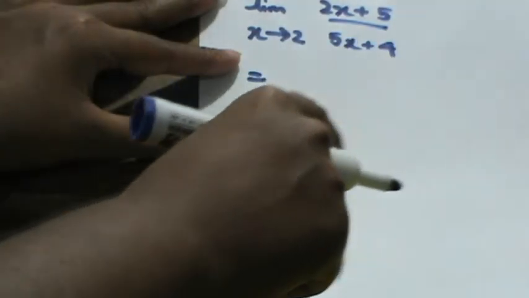So you know that when you have a quotient and you have to find the limit, you have to put the general equation. So this is equal to the limit when x goes to 2 of 2x plus 5 divided by 5x plus 4, which is equal to the limit of the numerator divided by the limit of the denominator.